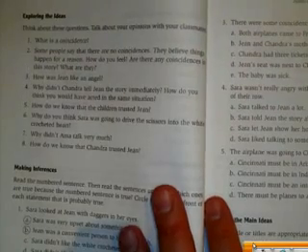Now we go to the next exercise on the next page. Next exercise on the next page is what? Exploring the ideas. This is not important.